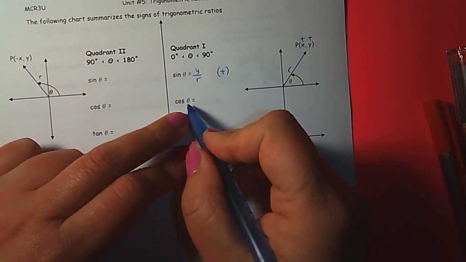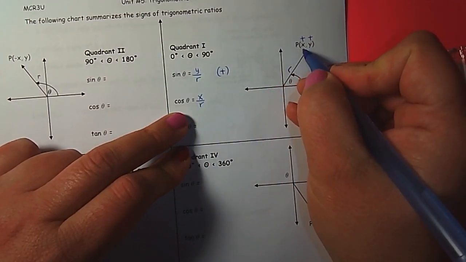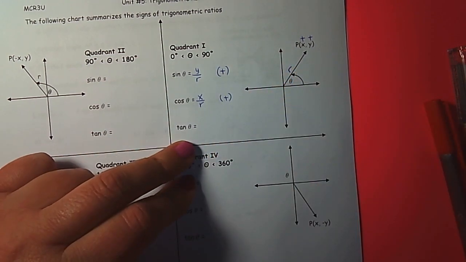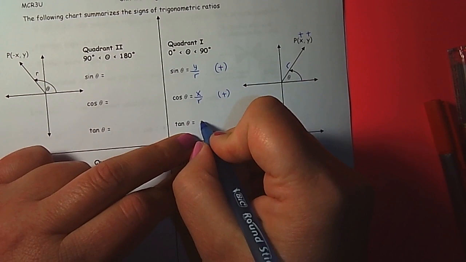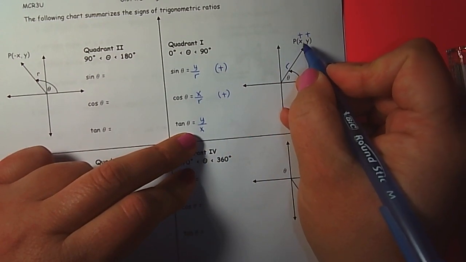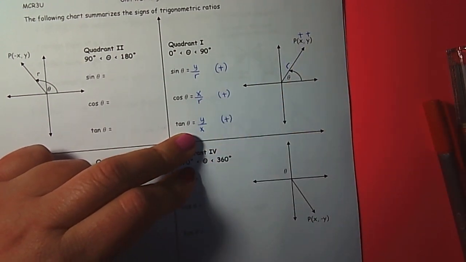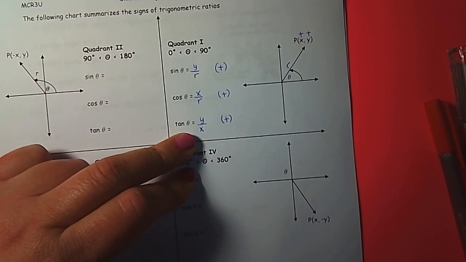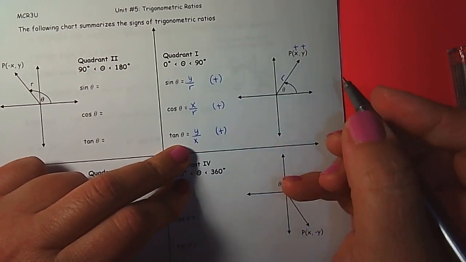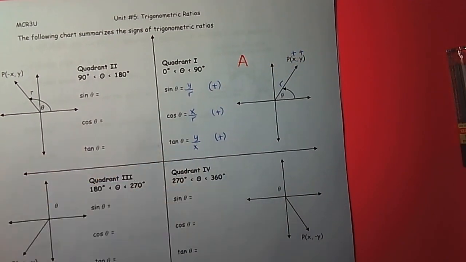So let's look at cosine theta. We said that it is x over r. X coordinate is positive here, r also positive. Positive over positive gives you positive. Tangent theta is y over x. So y coordinate is positive, x coordinate is also positive. Therefore, the tangent theta is also positive in the first quadrant. So when we look at it, all the trigonometric ratios are positive in the first quadrant. So I'm going to say all is positive.